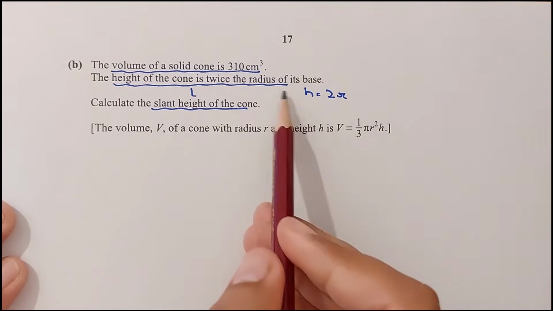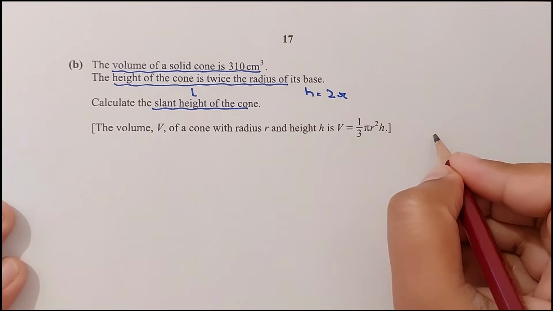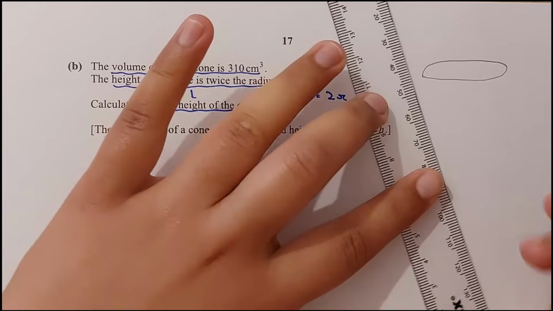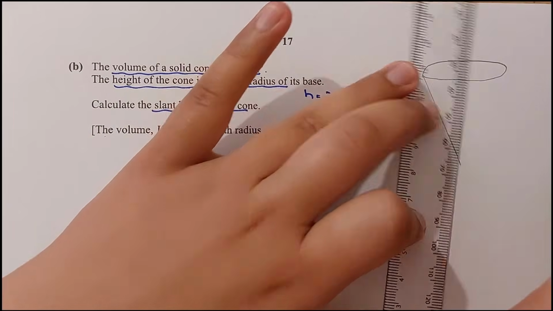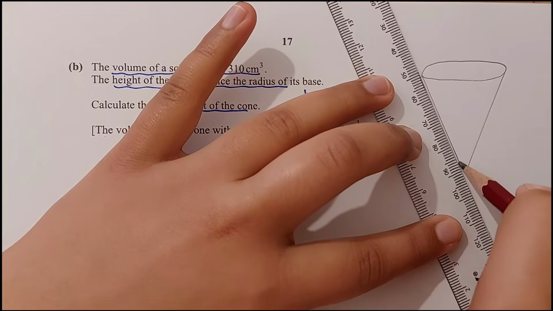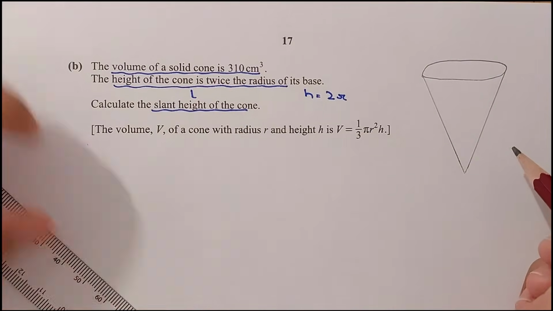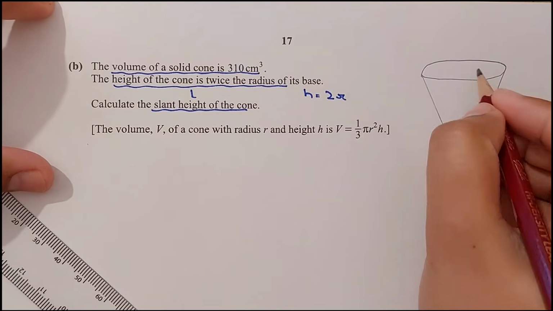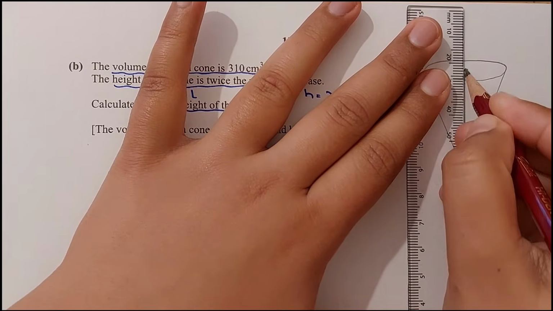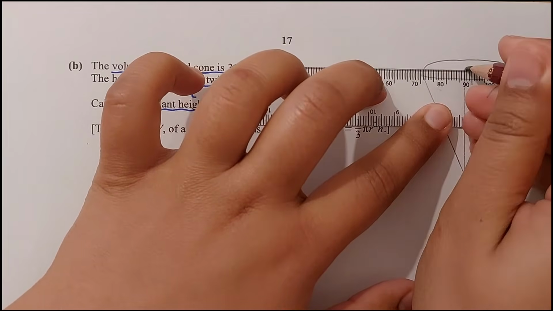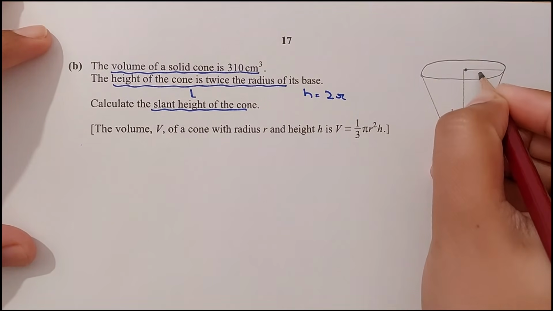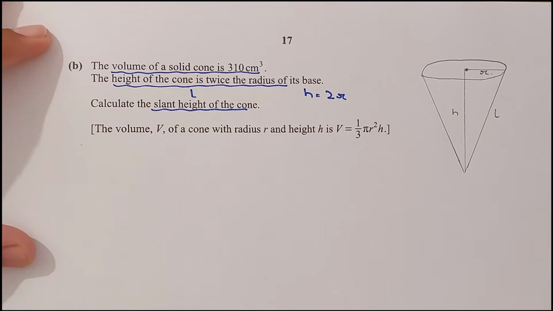Let me draw the cone because the base we have to use here. Okay, so it looks like this. So this is the shape of the cone. We have been given the radius of the cone, the middle point, and the height of the cone. And this is the radius of the cone, and we have to find the slant height L. H is the height and R is the radius, and we have been given the formula for the volume.